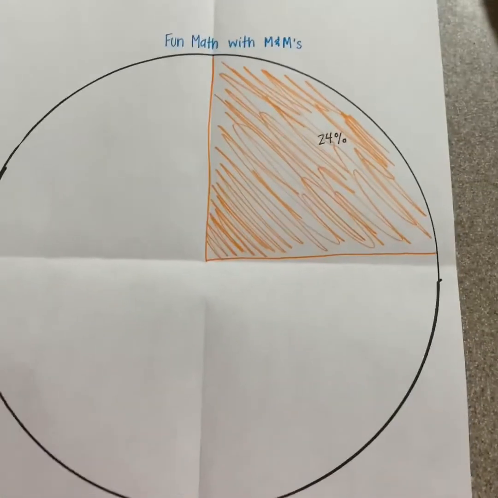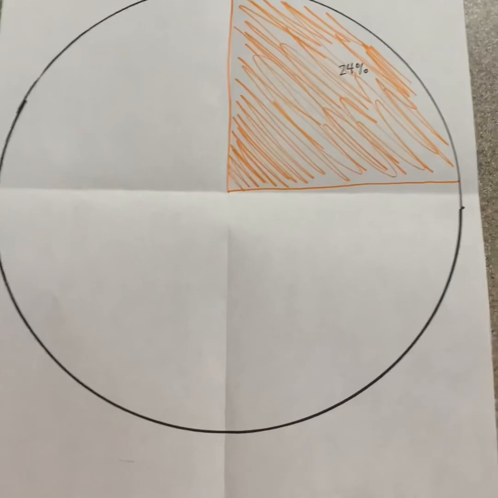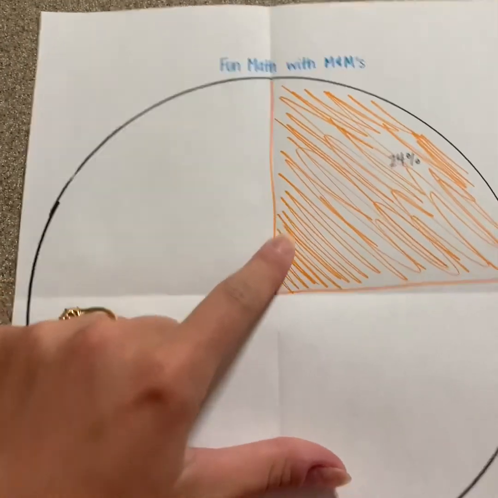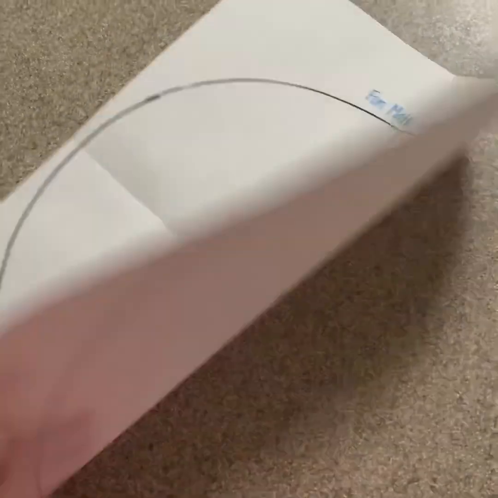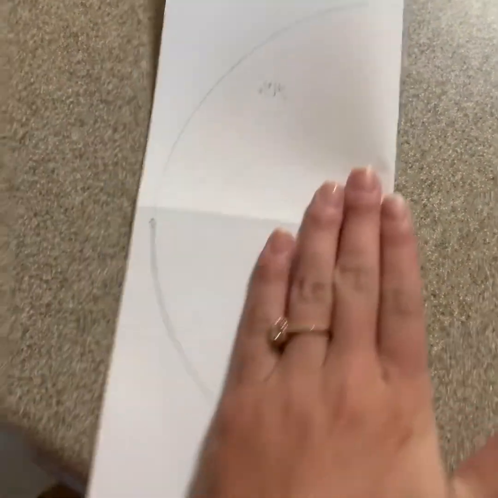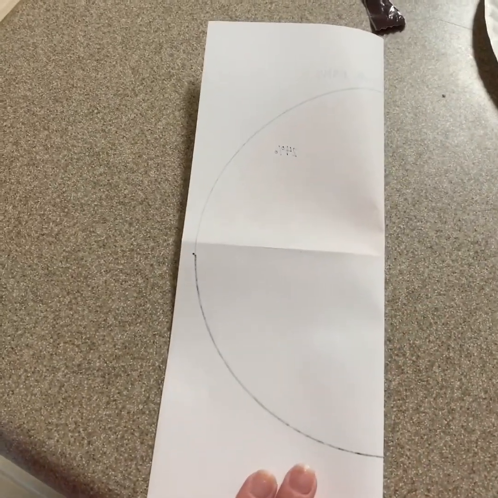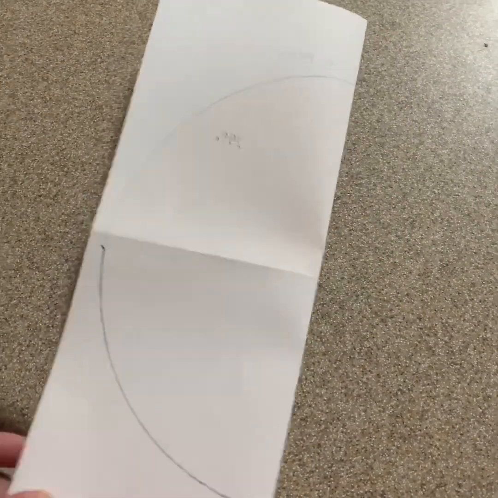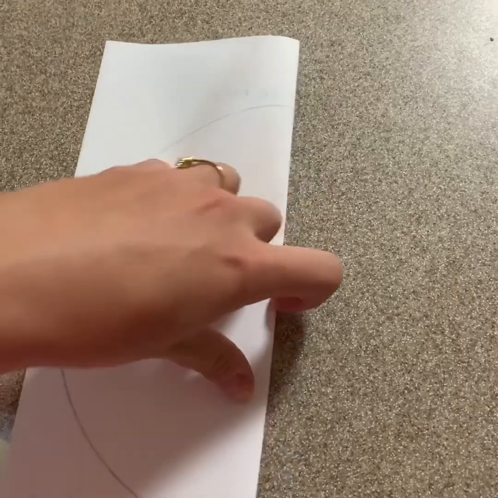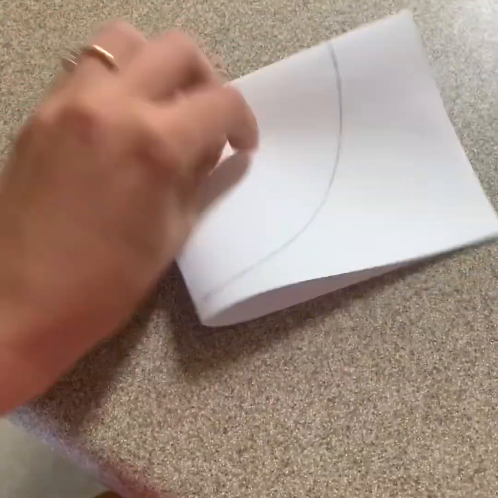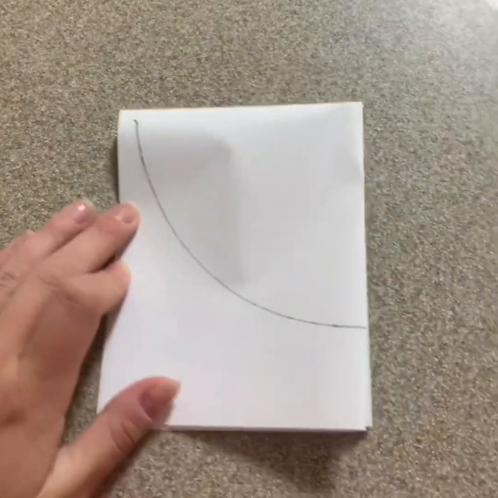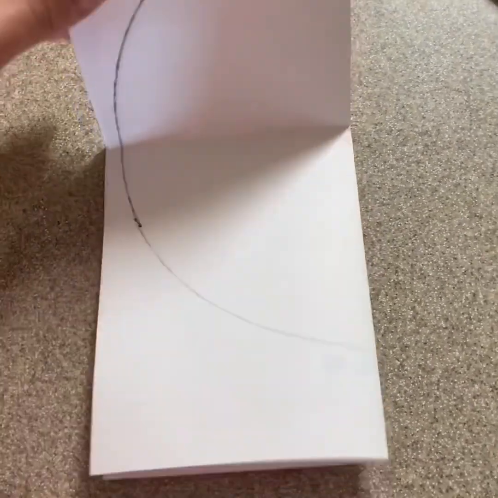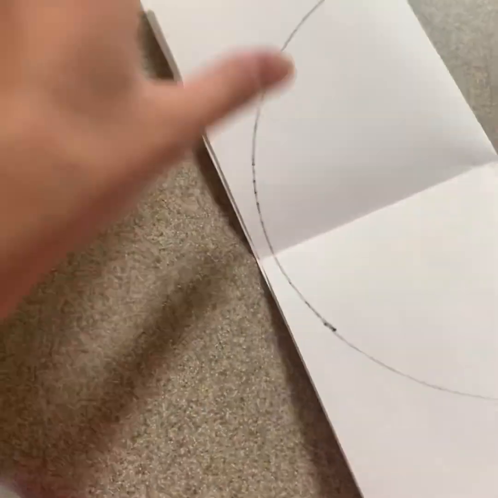So I filled in the orange part of my circle because I was representing my orange M&Ms. If you also noticed, I made some folds in my circle. So I folded it in half so you can kind of see the outline. That makes 50% or half of our circle. So then I also folded it in half again. So that makes 1/4 of our circle, or 25%, which is half of 50.